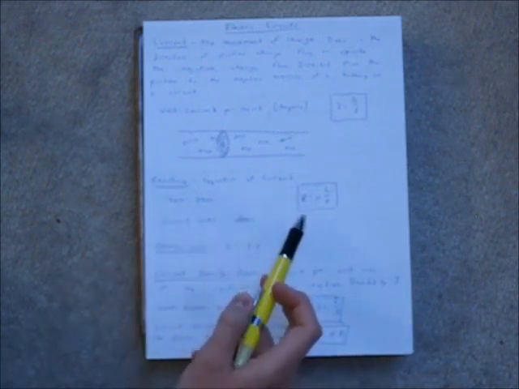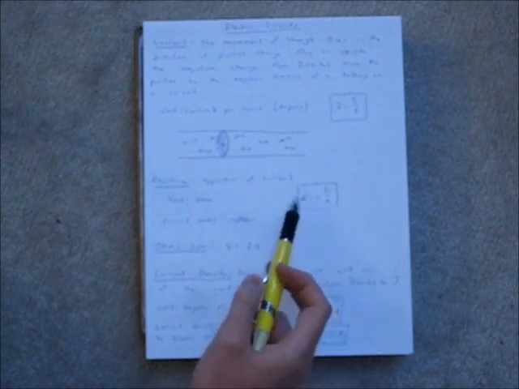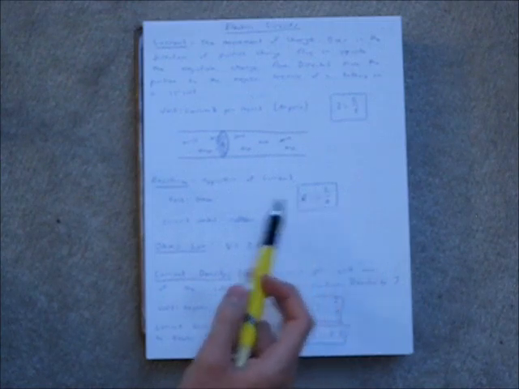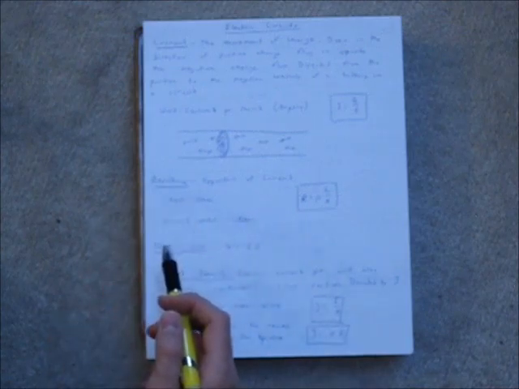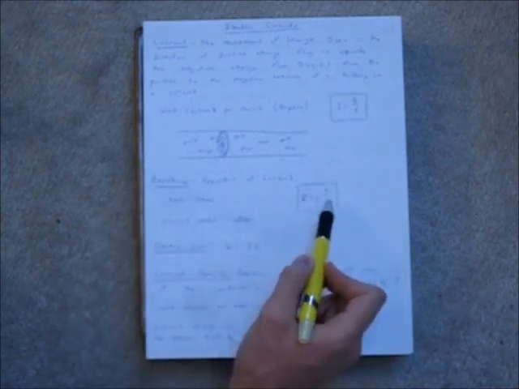In this equation, the resistance of something is equal to the resistivity constant, which depends on the material and would be given to you, times the length of the resistor over the cross-sectional area.